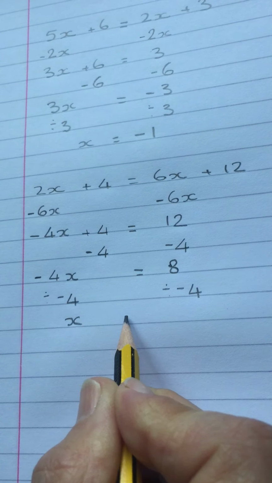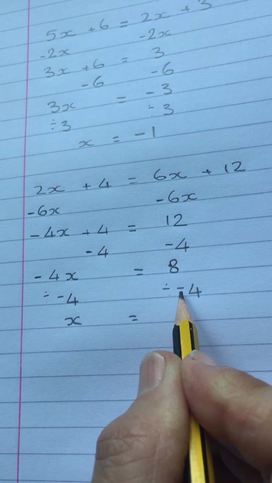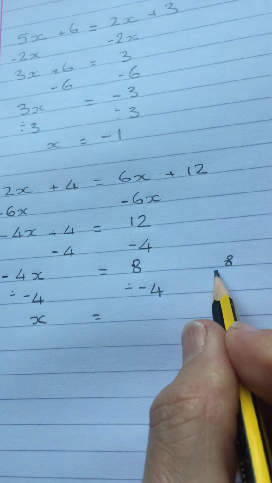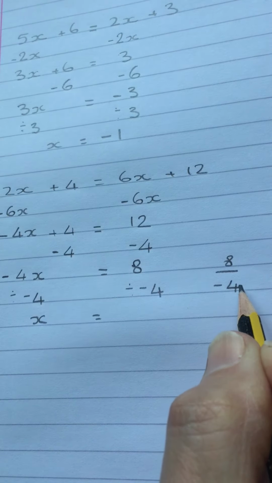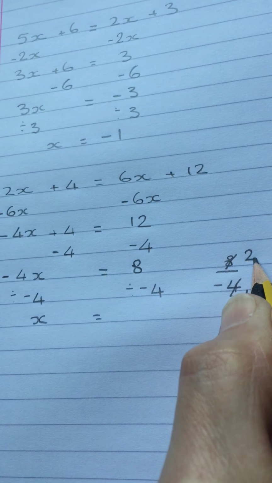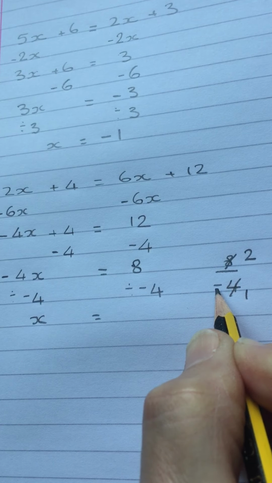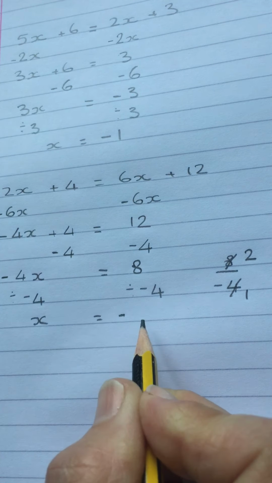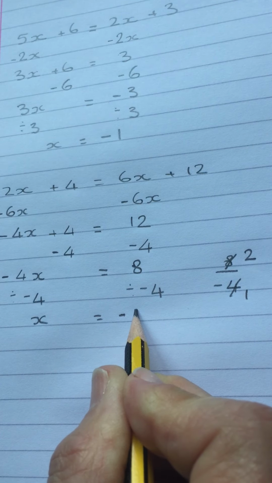So x is going to be 8 divided by minus 4. If I write that over here like that, I hope you can see it. 8 divided by minus 4. 4's into 4 goes once, 4's into 8 goes twice, and there's nothing for that negative to cancel out with, so that has to stay there. So 8 divided by minus 4 is going to equal minus 2.